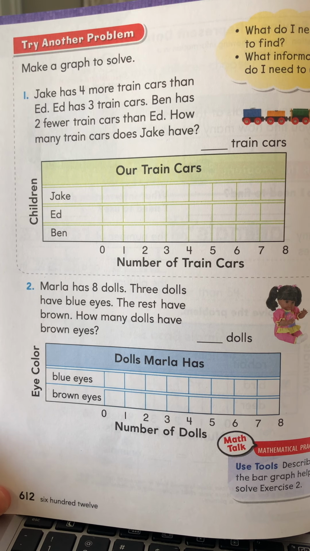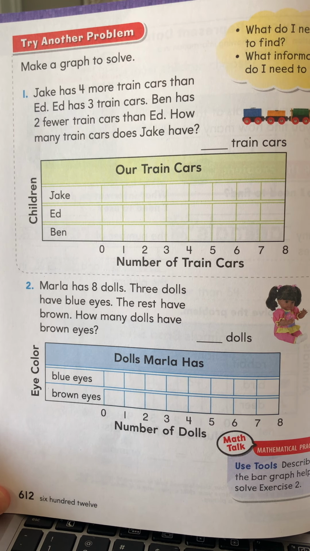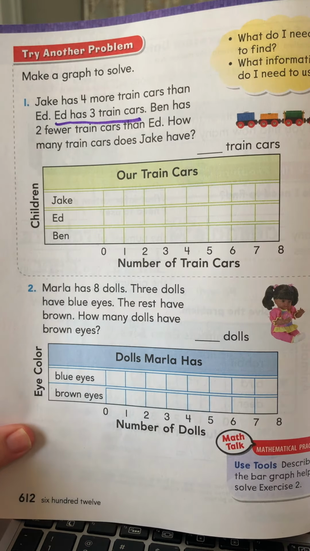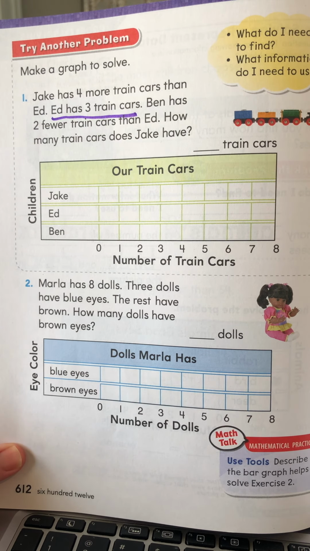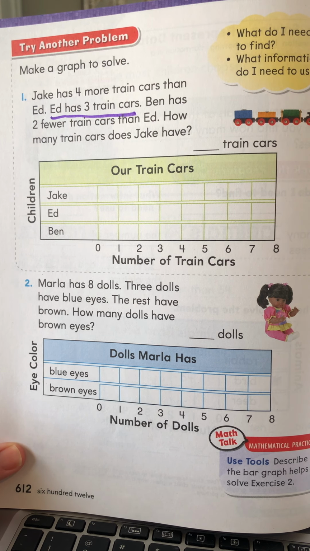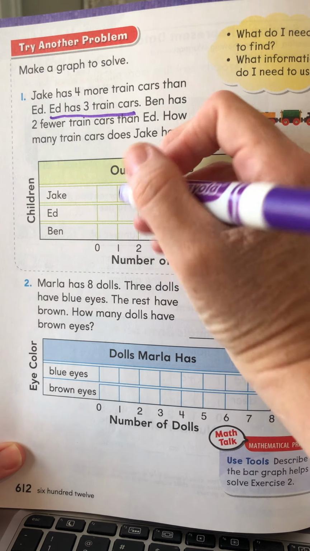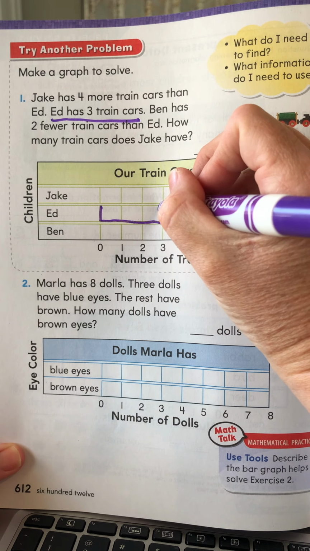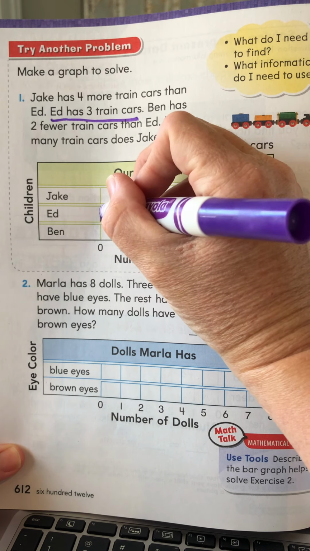Okay, so what I want to do, boys and girls, since I know that Ed has 3 train cars, I'm going to start off with making my bar for Ed, because Jake, I know, has 4 more than Ed, and Ben has 2 fewer than Ed. So I think Ed's going to be a good place to start, since I know exactly how many train cars he has, and then we'll work from there. Okay, so I'm coloring in 3 bars for Ed.